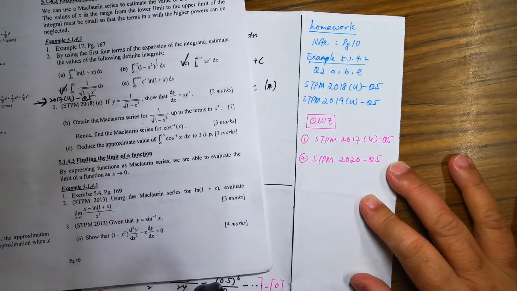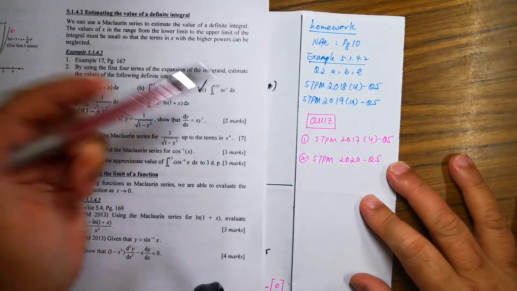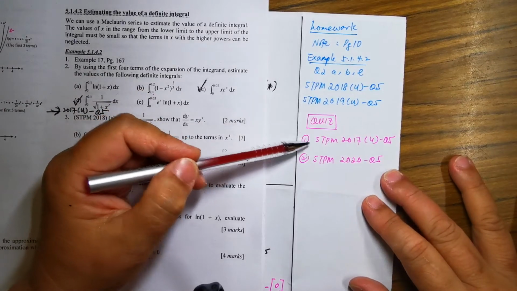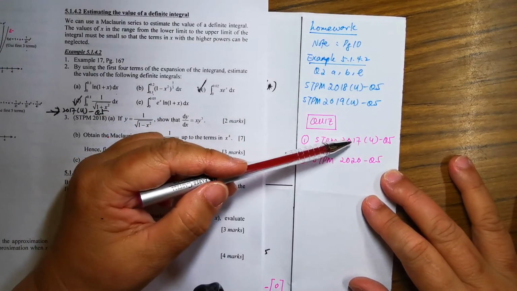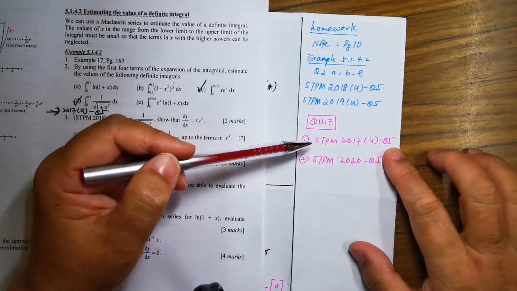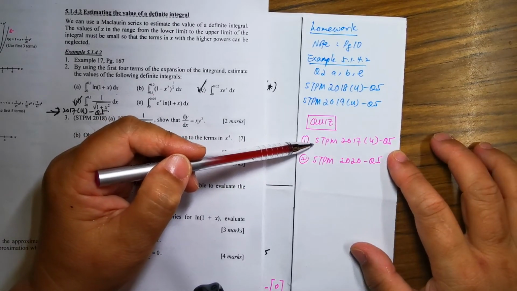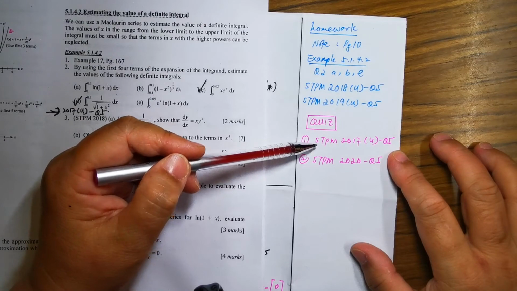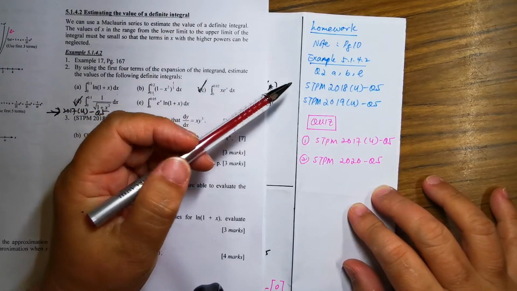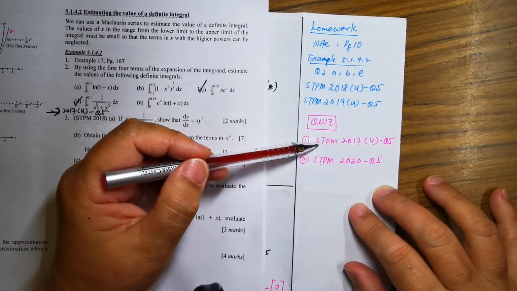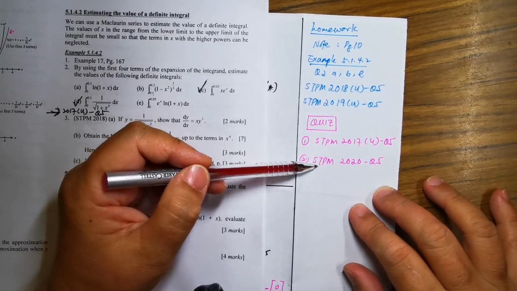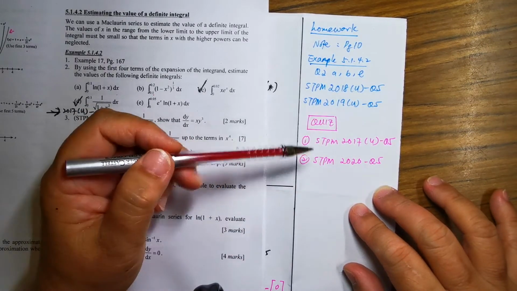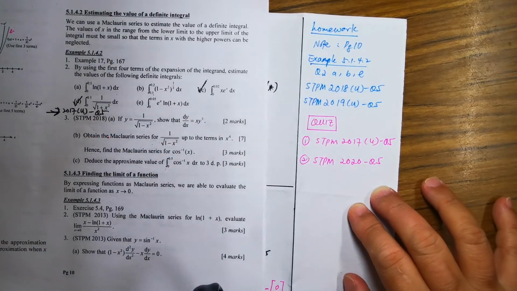All right. After this, please complete your quiz. I skipped this question, STPM 2017 repeat paper, question 5. Later I will snap and forward into the WhatsApp group. Okay, and also STPM 2020 question 5. I will show you here.